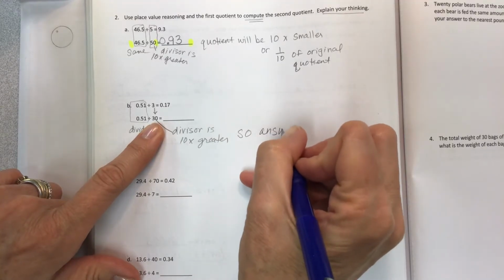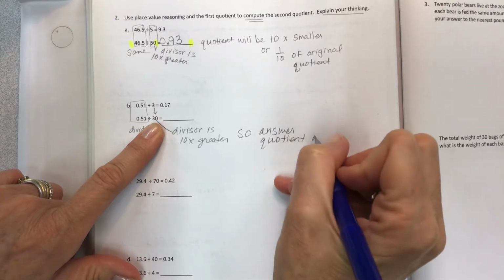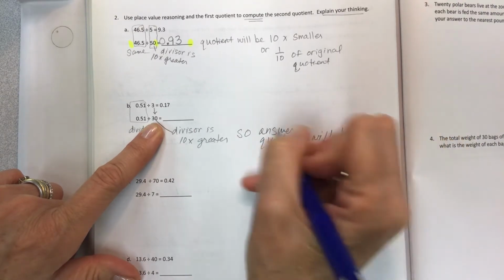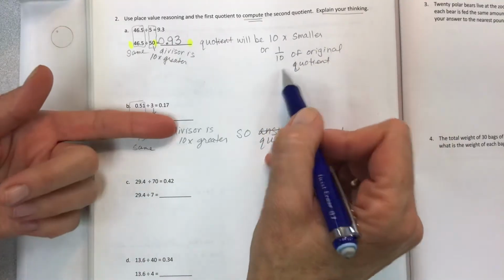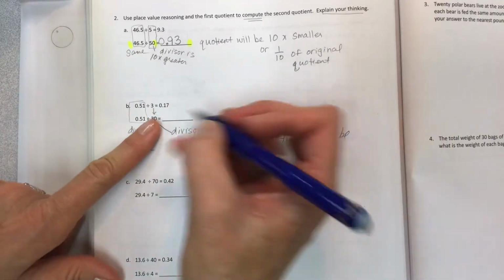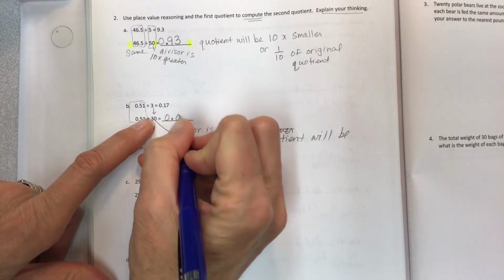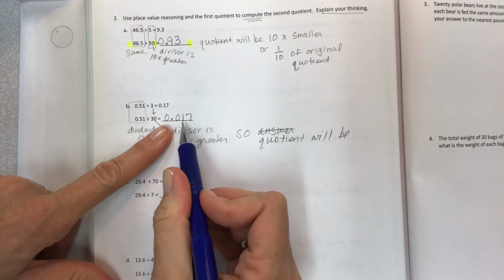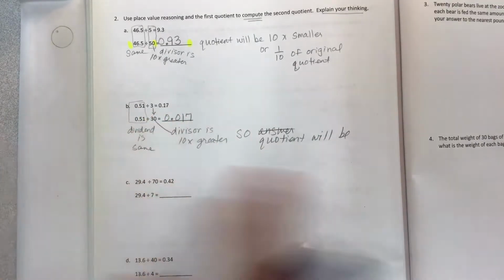So the quotient will be what? 1/10 of the original quotient, or 10 times smaller. How do we make this one 10 times smaller, or 1/10 of? You shift it to the right so that it is smaller. The 1 will be in the next place value position, 7, again, shifting them right.